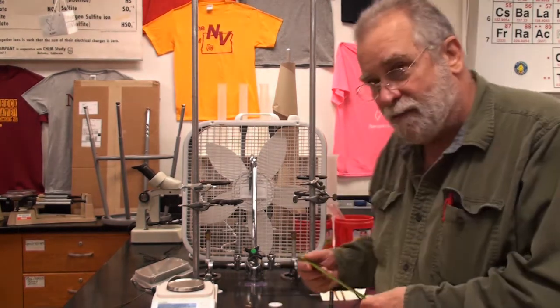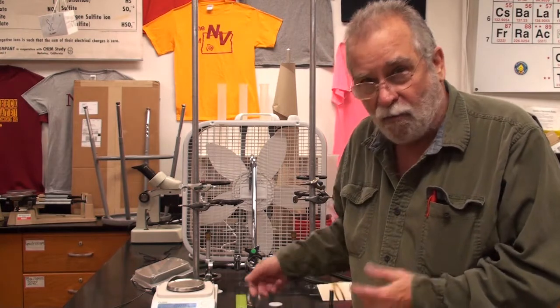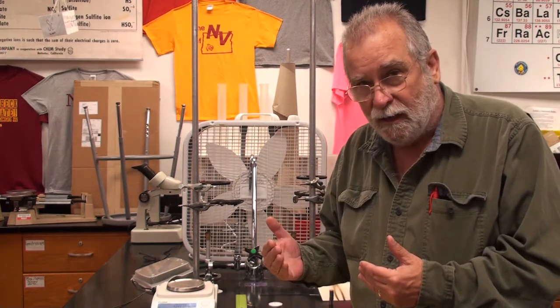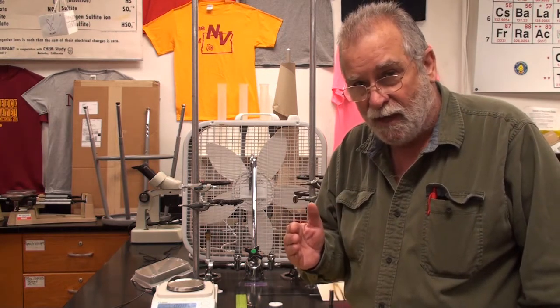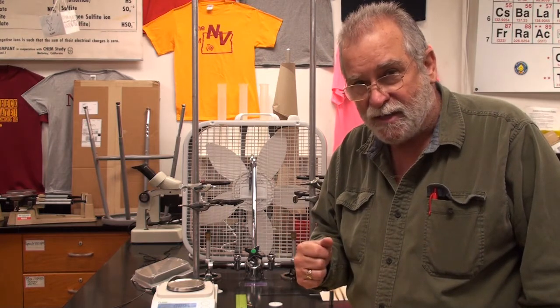So what I have is a group of 5 blocks. They're all regularly shaped blocks. And we're going to figure out the mass of those blocks and also the length, the width, and the height of those blocks. Later on, we'll calculate the density from that.